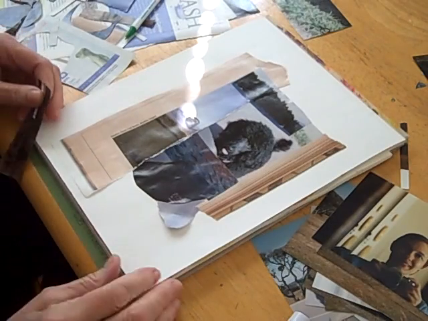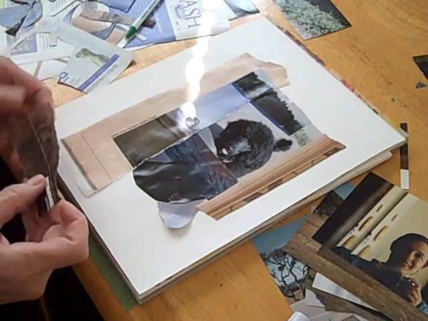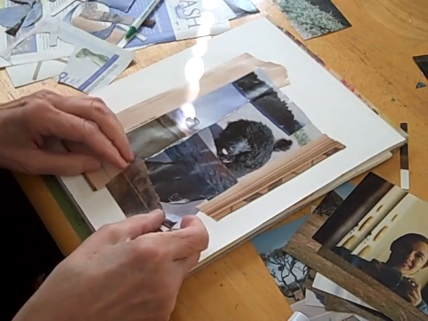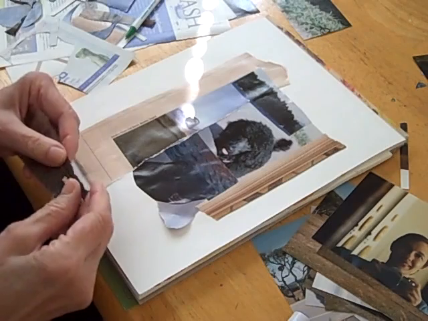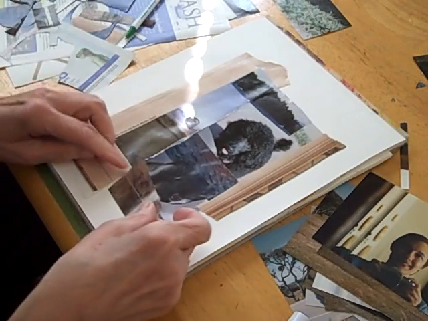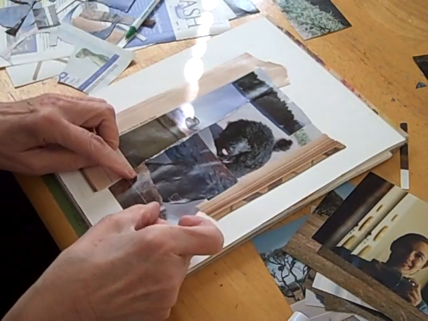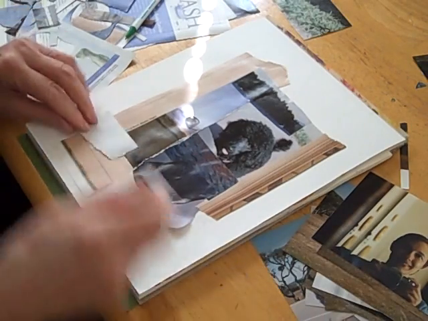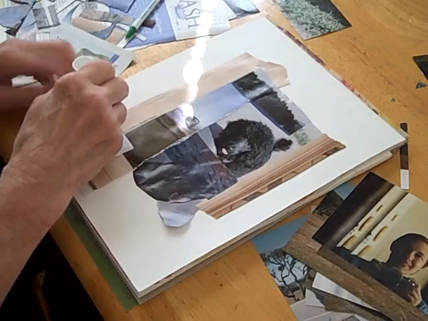Now I have to look at this a little bit and see what else I can do. Maybe what I'll want to do is do a texture here, sort of like grass. I'll put that down and see what that looks like.